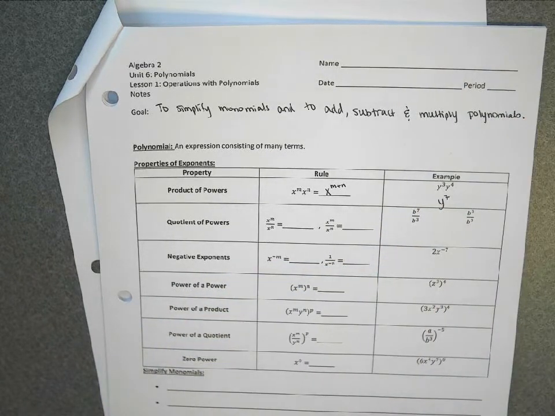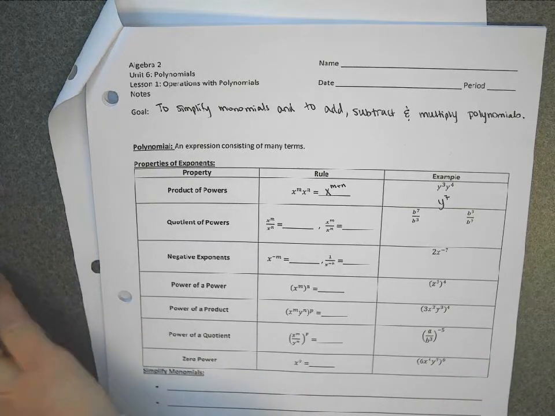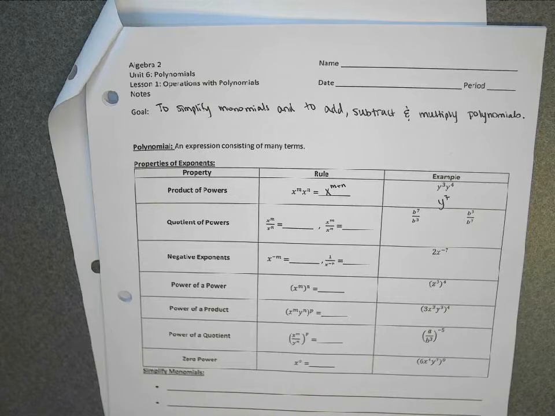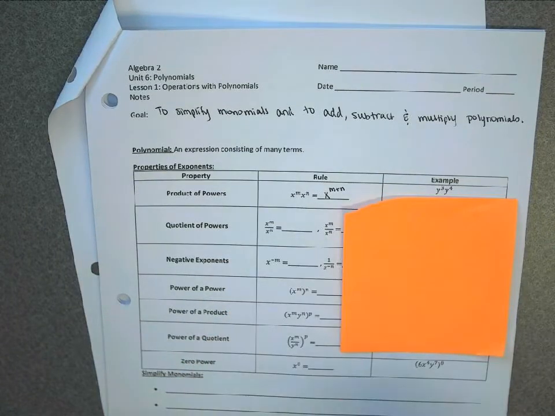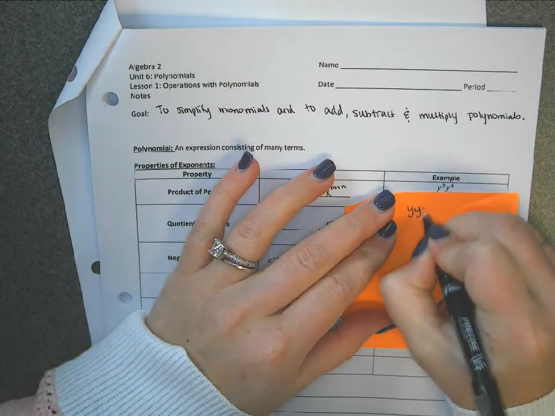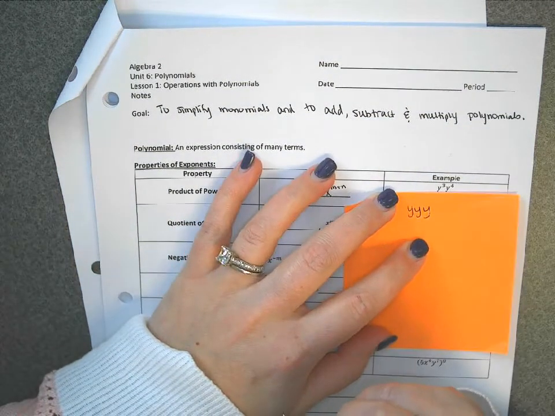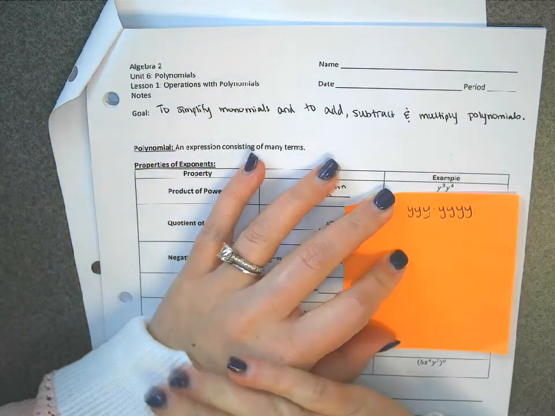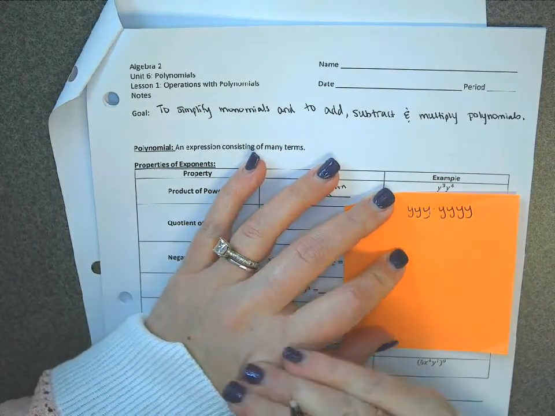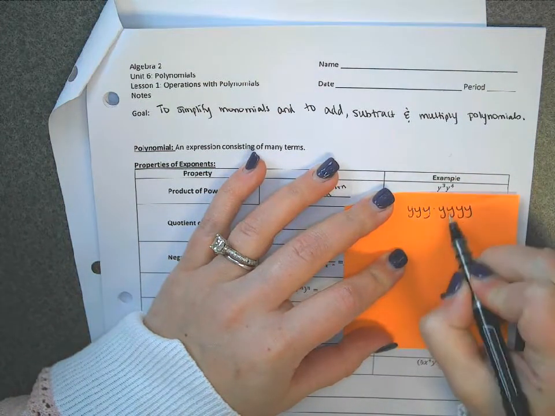Now I'm going to show you the reason why on a sticky note. If you want to write this down, you are more than welcome to. It doesn't have to be in your notes. But y to the third power is written as y times y times y. Y to the fourth power is y multiplied by itself 4 times. So what you end up with here, technically, you're multiplying in between all of these.